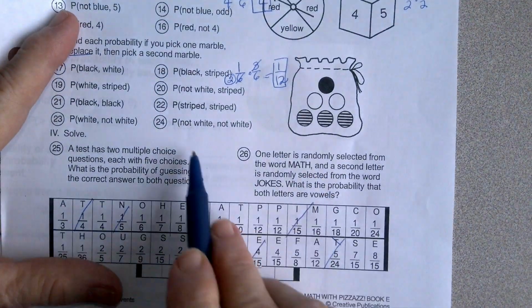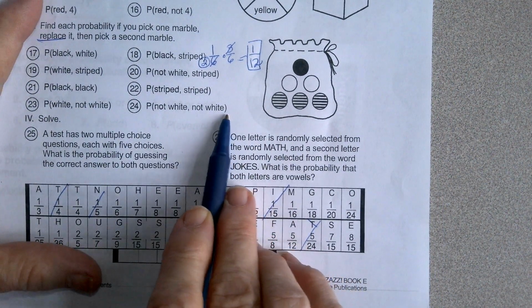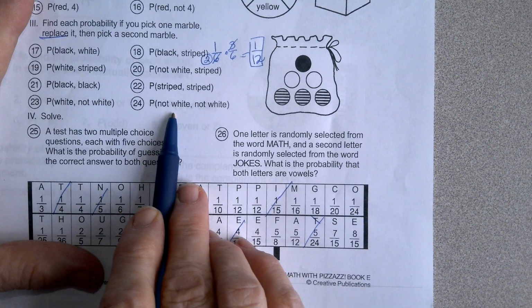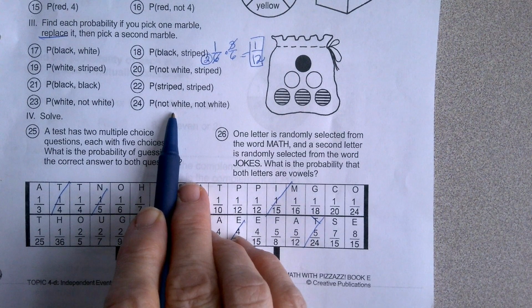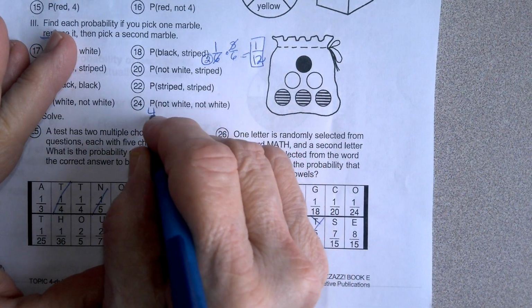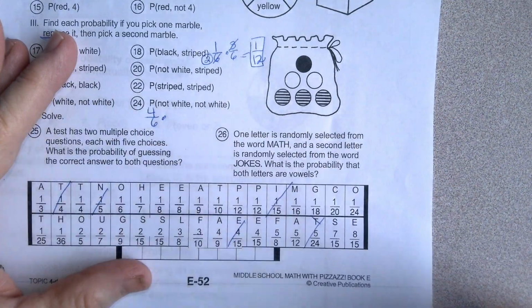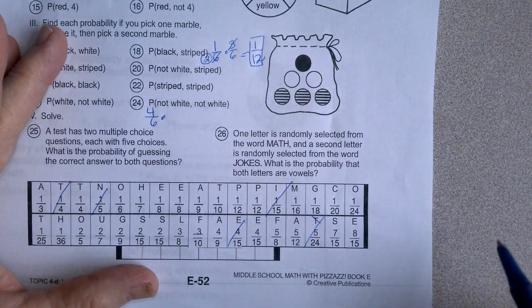Okay, so let's go down to this one. The number 24. What's the probability of drawing the first time and not getting a white? 4/6. So please put your original numbers. Don't reduce it in your head. I need to see what that real probability would be.